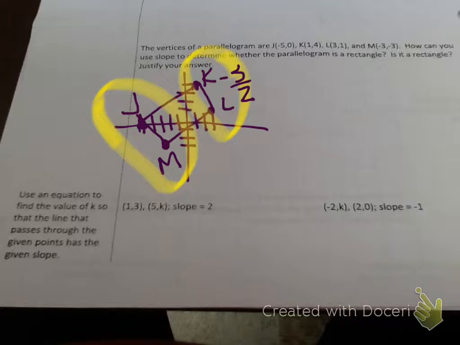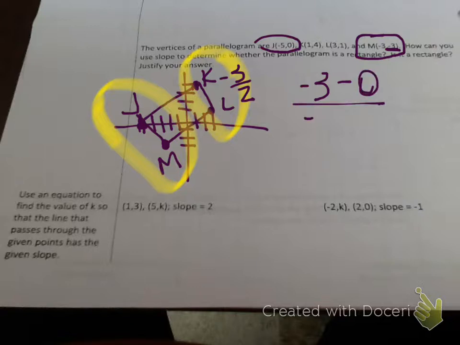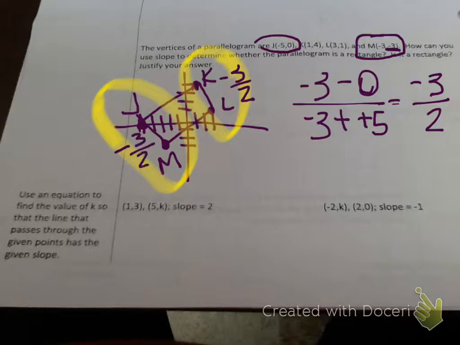And then if I'm looking at J and M, y2 is negative 3 minus y1 is 0, x2 is negative 3 minus negative 5. I get negative 3 over 2. Okay, so those have to be parallel.